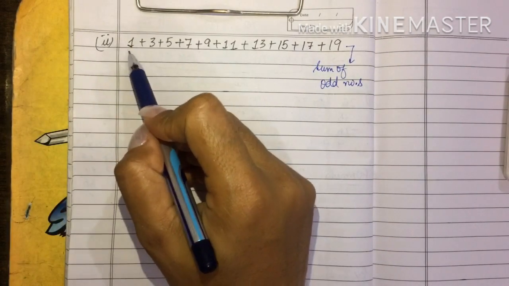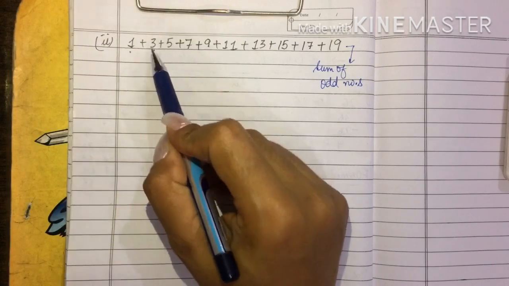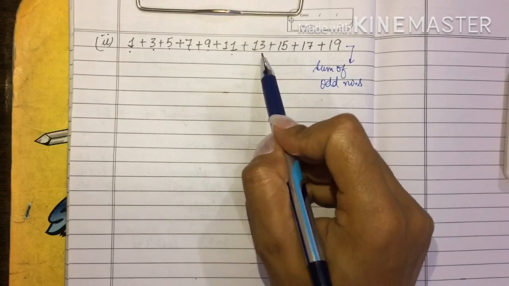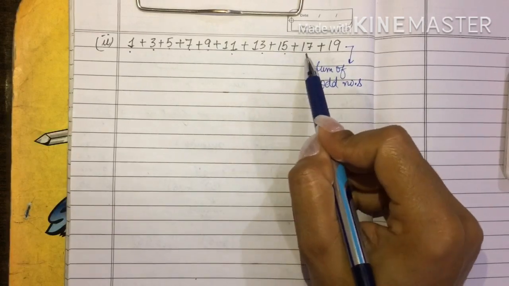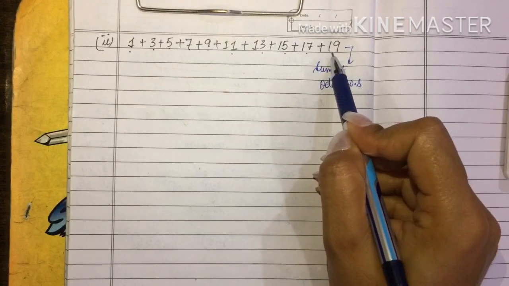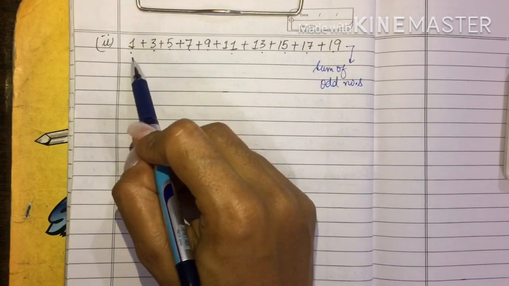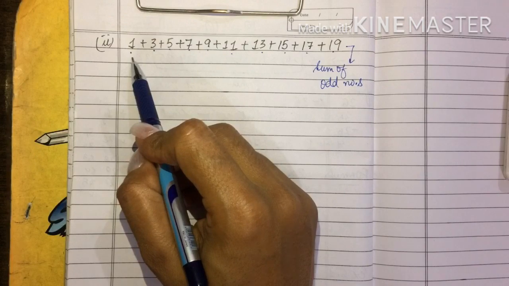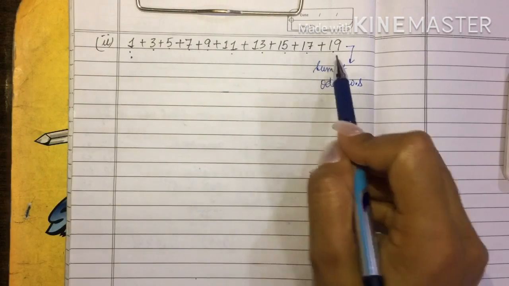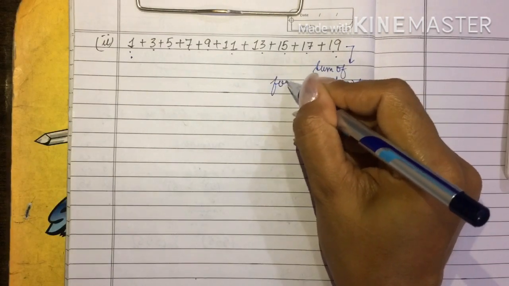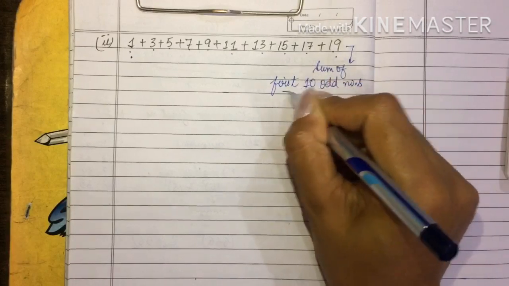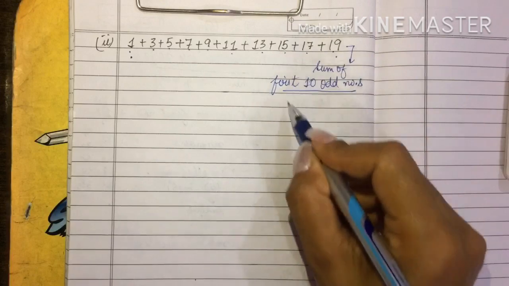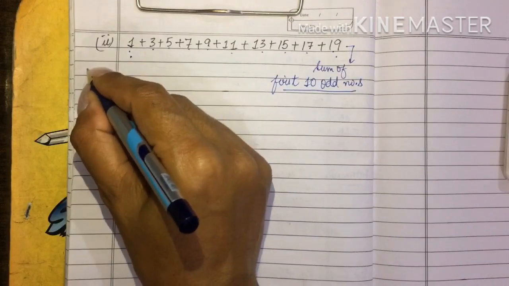Let's count. First, second, third, fourth, fifth, sixth, seventh, eighth, ninth, and 10th. And we have started from 1. We started from the first odd number, and we have written 10 odd numbers. So this means I need to find out the sum of first 10 odd numbers. Once you have identified this, now you can give your answer.